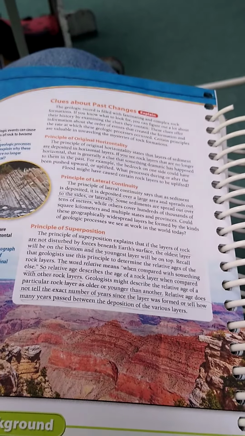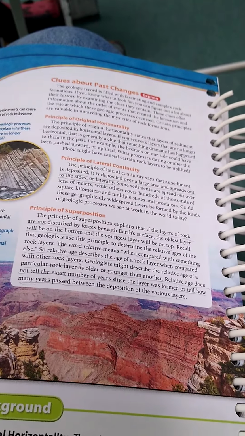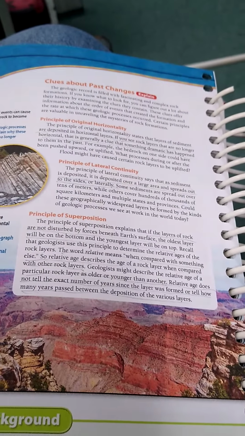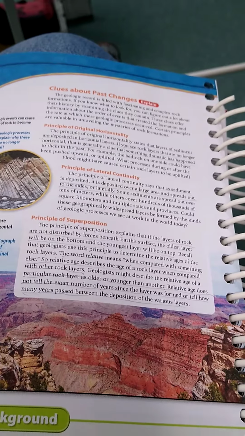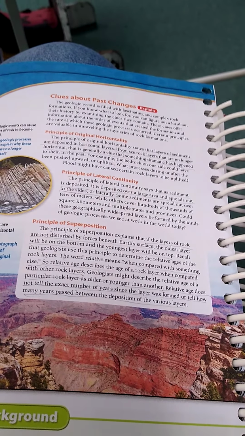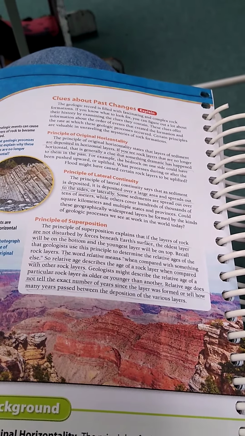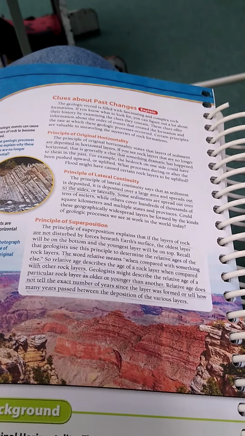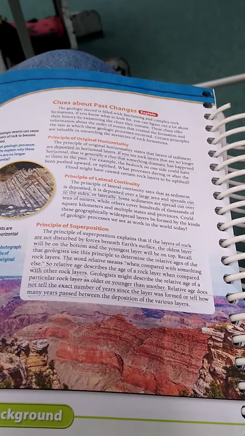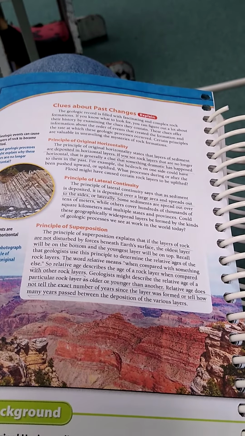All right, next page, 372. A few things here. In conclusion, the principle of original horizontality. Say that fast five times. That just means that as a result of the flood and as the waters calmed down, as heavier things sank first and then a little bit lighter and a little bit lighter, they were laid down in layers, one on top of another, fairly flat.